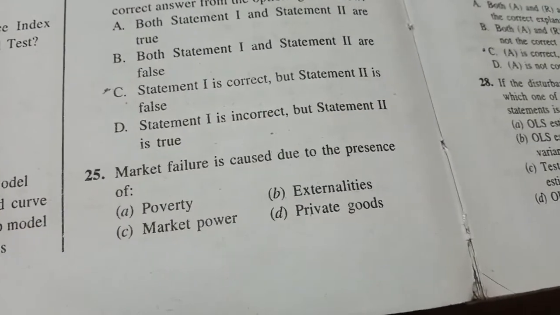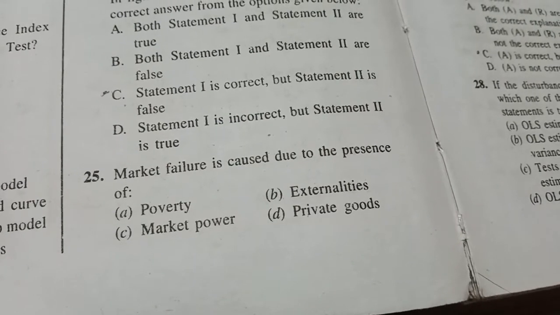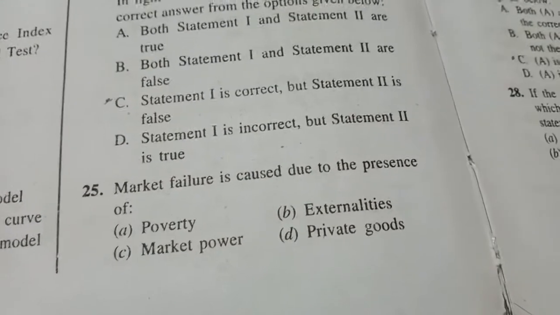So, poverty, B number, poverty externalities or poverty, and C number, market power.